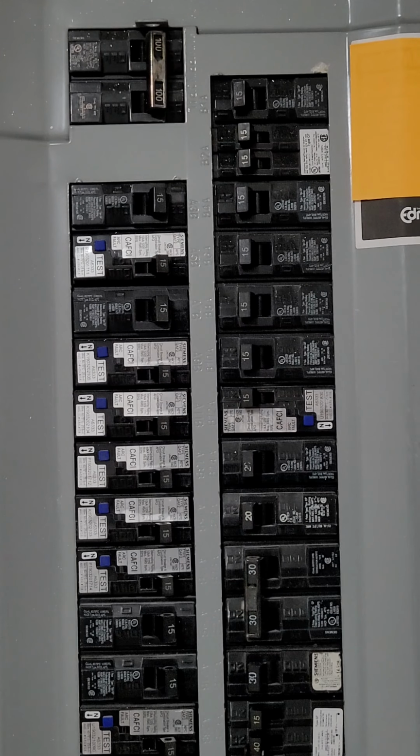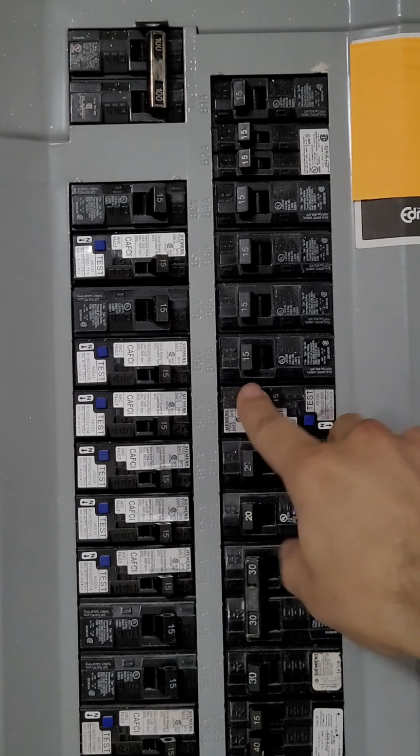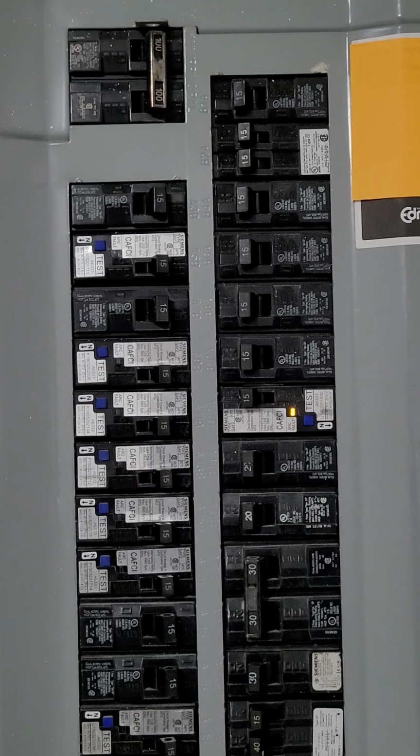So always this AFCI, which is arc fault circuit breaker, will have a light here when you turn a breaker on, which is normal, so you don't have to worry about it.